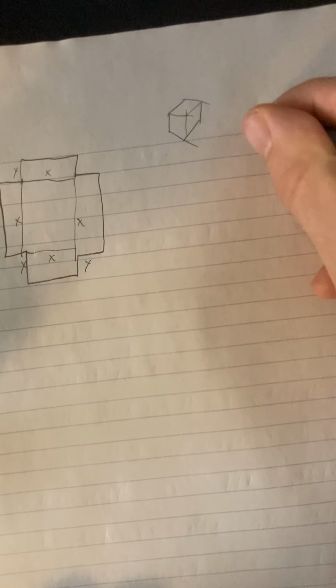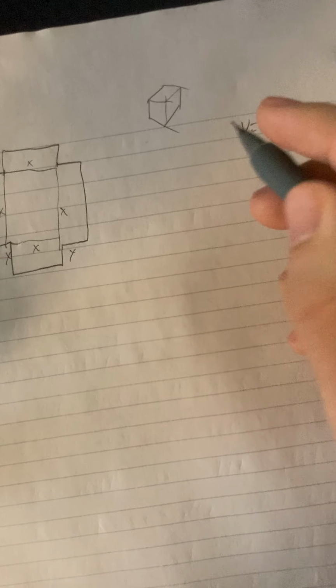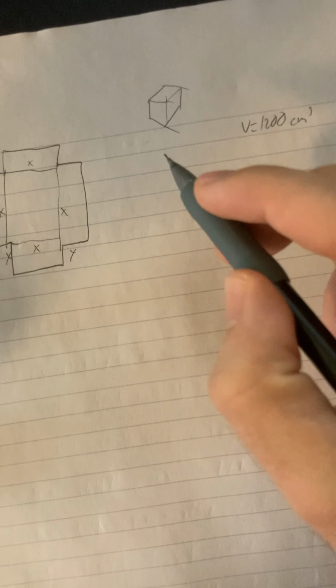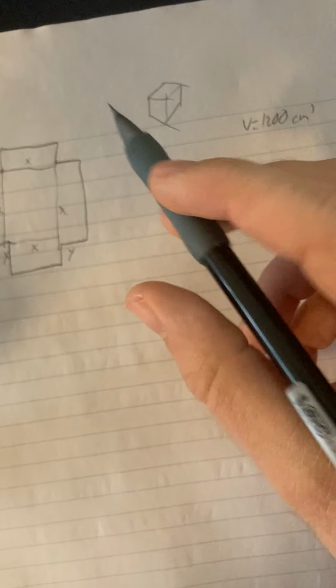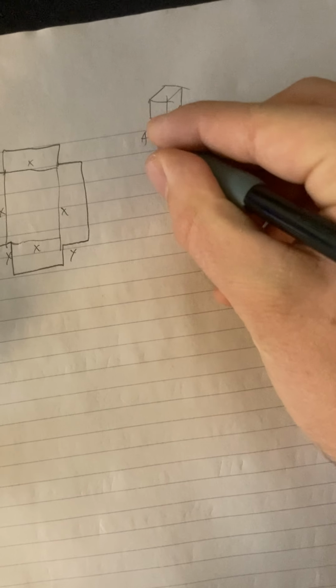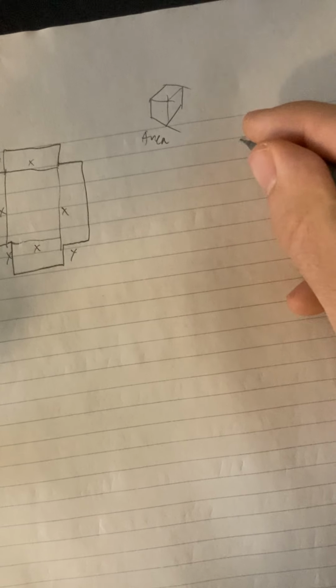So what do we have, what is given, and what needs to be optimized? We're given that the volume is going to equal 1200 centimeters cubed. Sorry, I have two things up at once. We're trying to find the material, which would be the area of the box itself. So we're optimizing the area, and the relationship would be the volume.